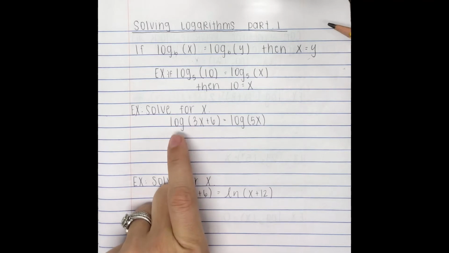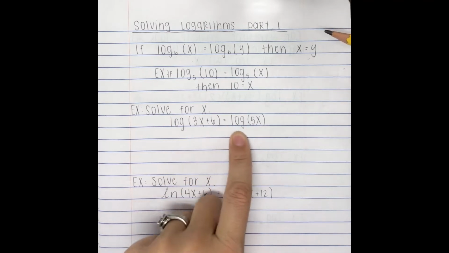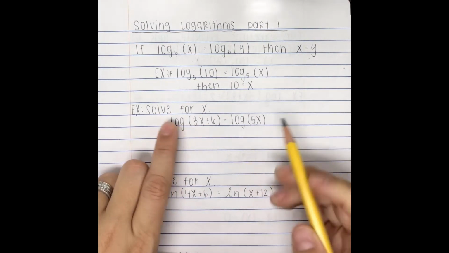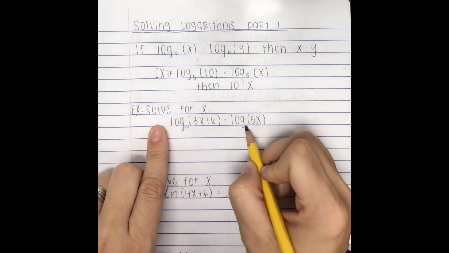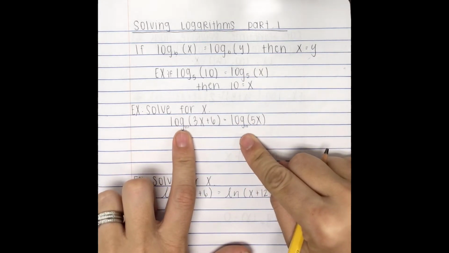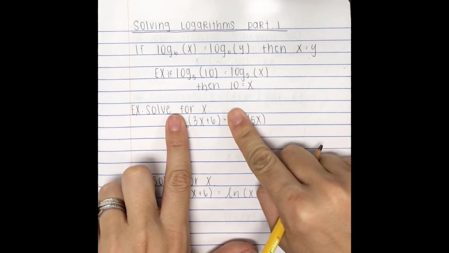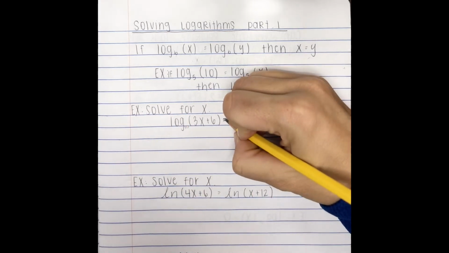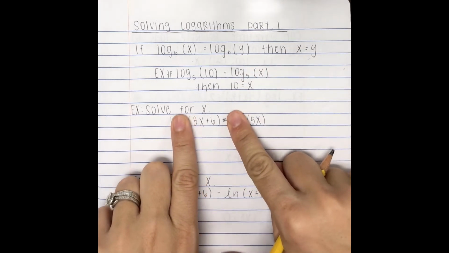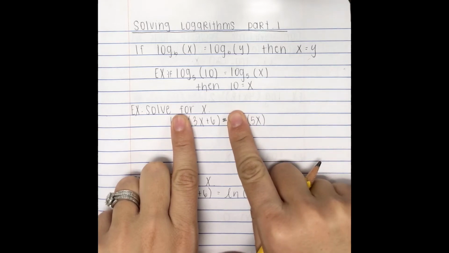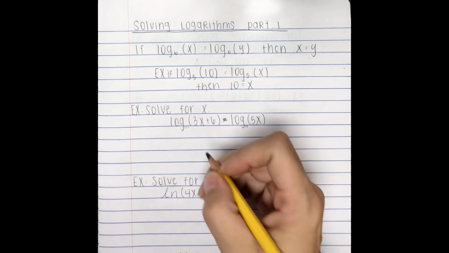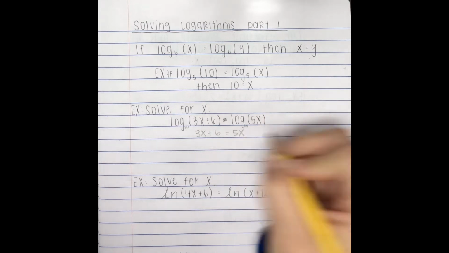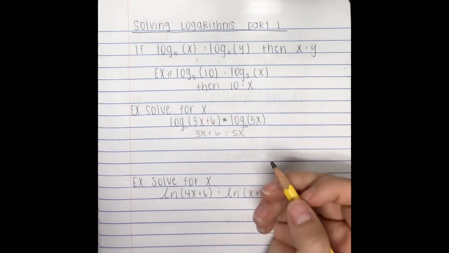If I want to solve for x, if I have log of 3x plus 6 equal to log of 5x. First of all, I don't see a base, which means they both have a base of 10. Okay, so the bases are the same, which means 3x plus 6 equals 5x. They're separated by an equal sign, right? So essentially I'm just dropping the log and leaving that as my equation. 3x plus 6 equals 5x. And then now I'm going to solve this equation for x.